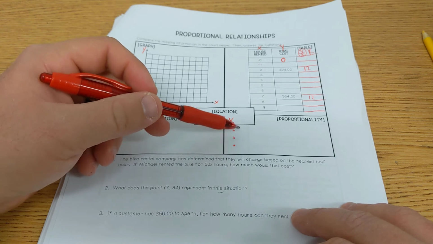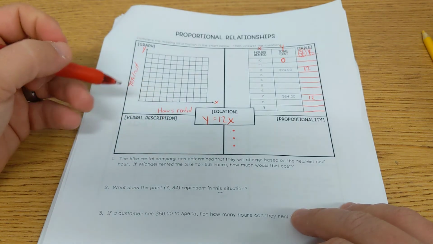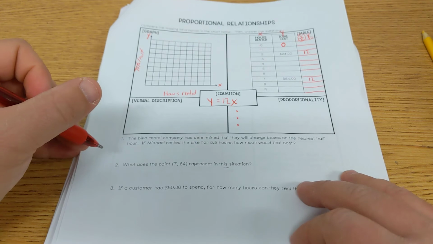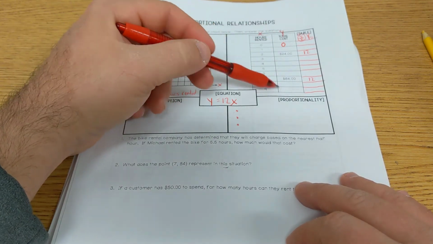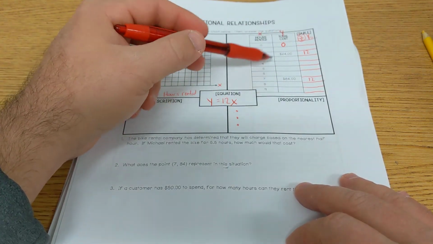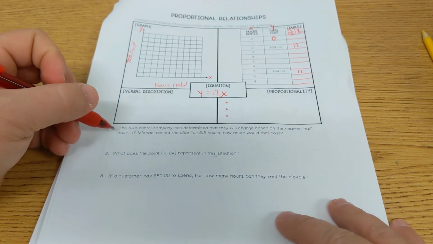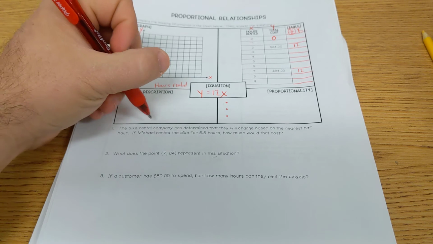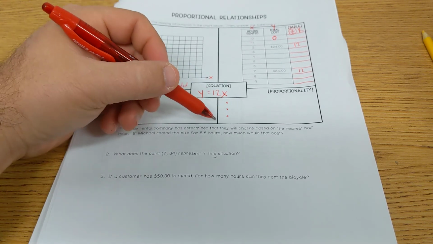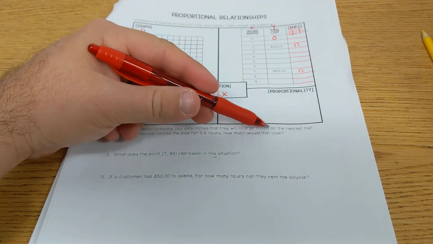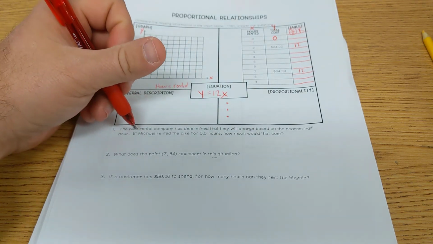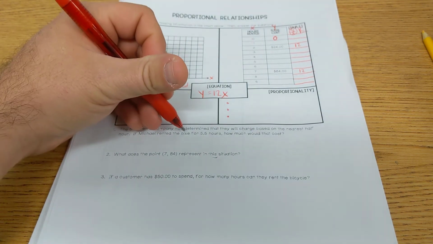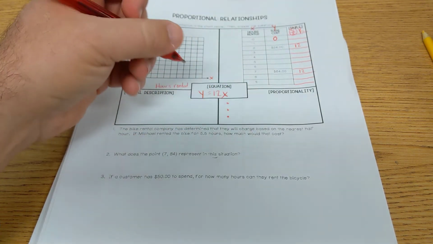And I'll probably ask you a question about it, all right? And I will be asking you questions about some of the numbers in here. So let's look at these last three questions pretty quickly. All right, the bike rental company has determined that they will charge based on the nearest half hour. So if Michael rented a bike for 5.5 hours, how much would that cost?